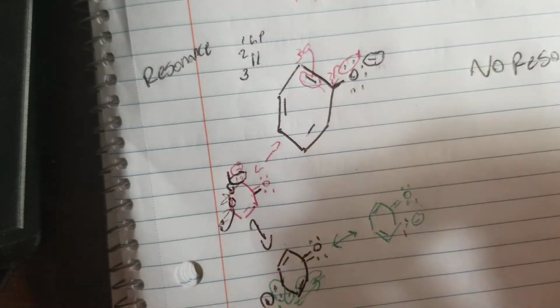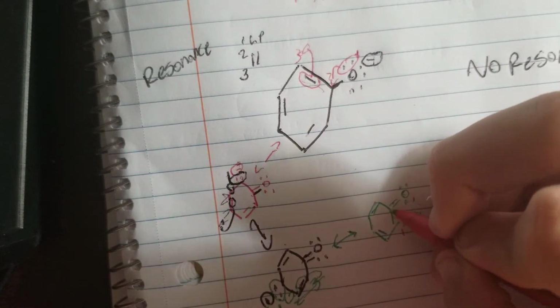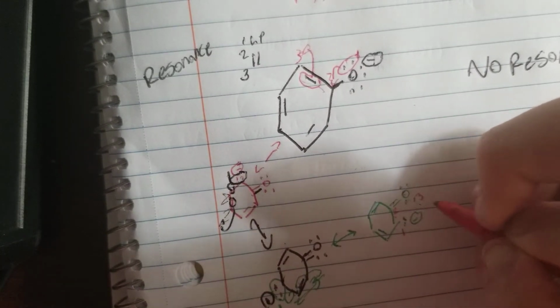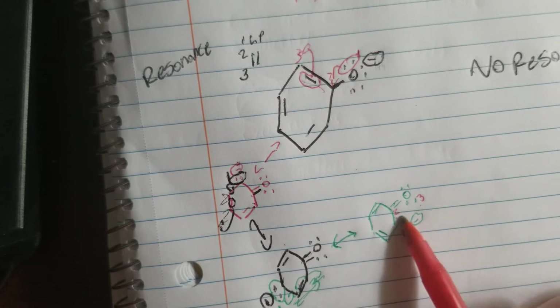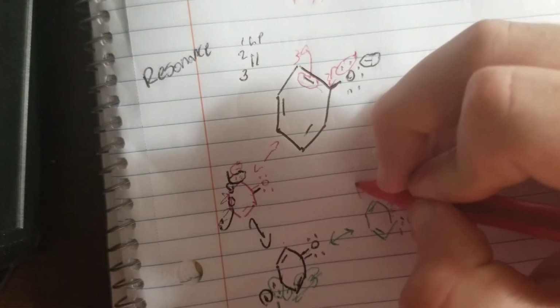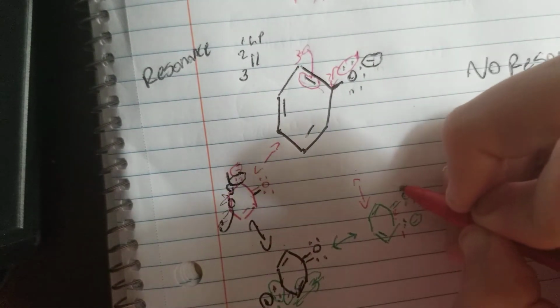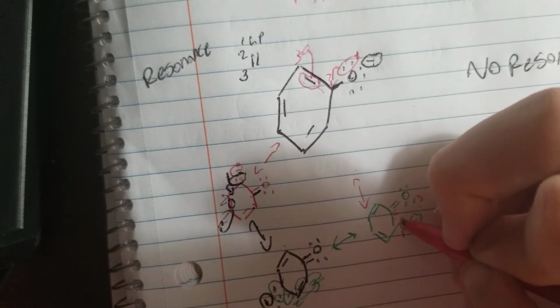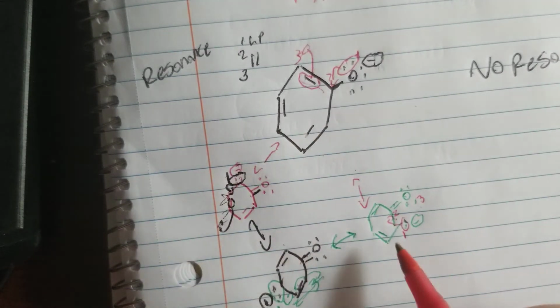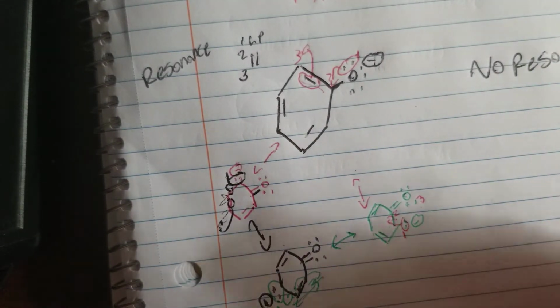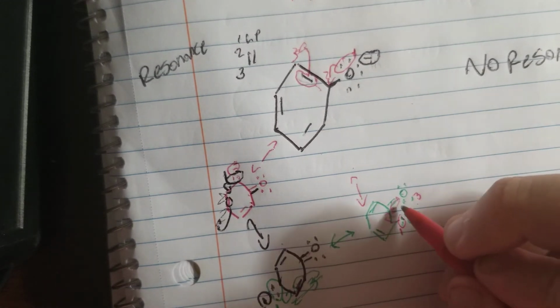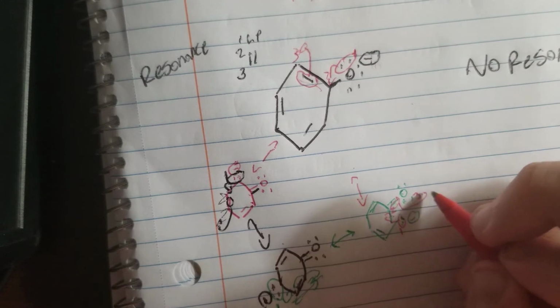1 has a lone pair, and then you have 2 and 3 up here with the oxygen, because there is a double bond between them. So the lone pair at 1 moves to a double bond between 1 and 2. The double bond between 2 and 3 moves to a lone pair at 3.